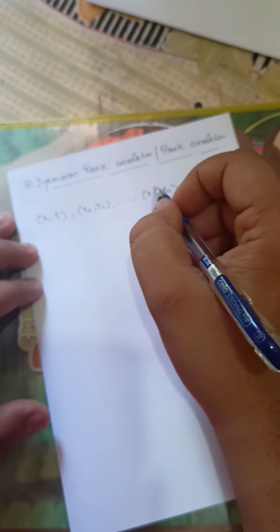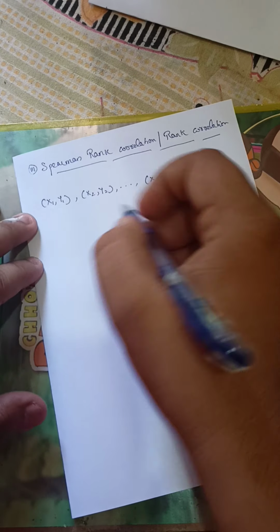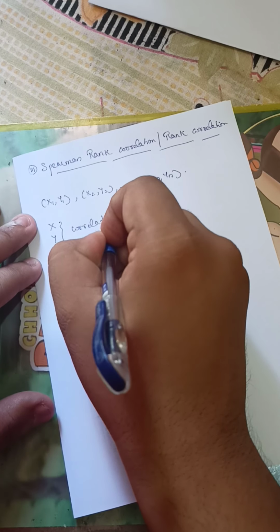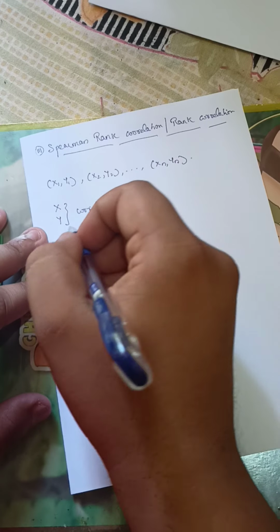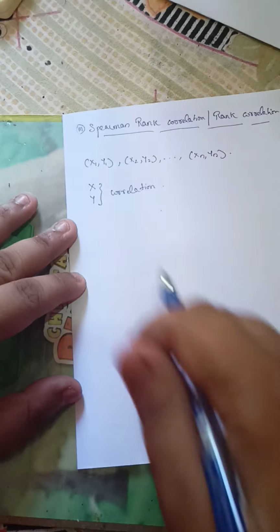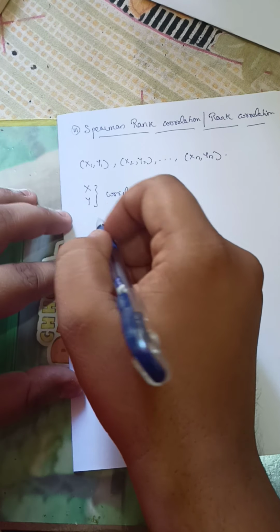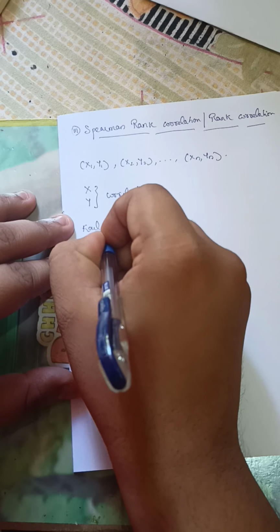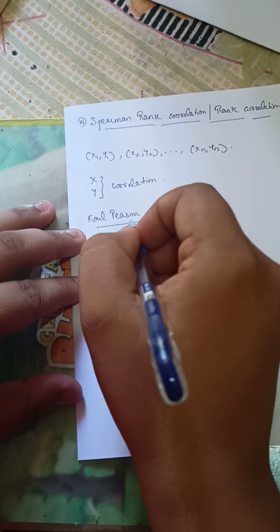Be the data. In correlation, as you know, we are interested in finding out the linear relationship between x and y, whether there is any relation between x and y. One of the demerits of Karl Pearson's coefficient was that it consumed a lot of time for calculation.